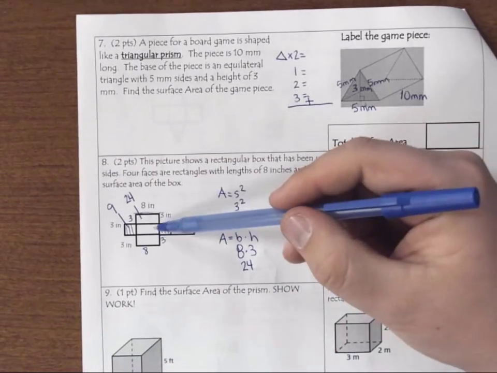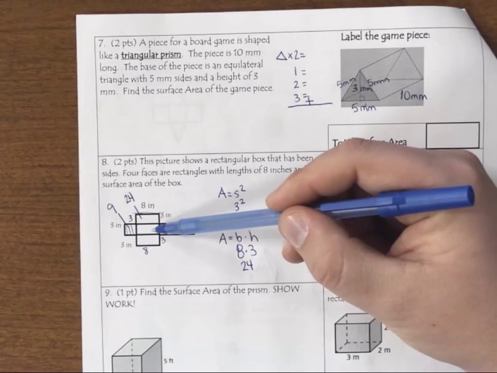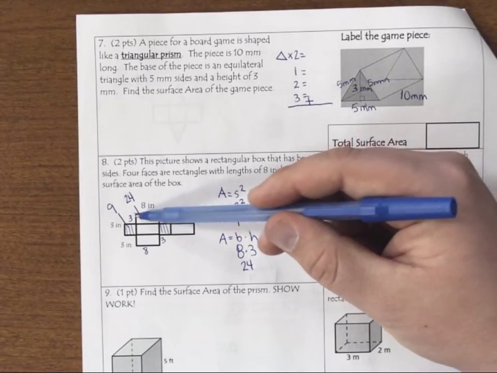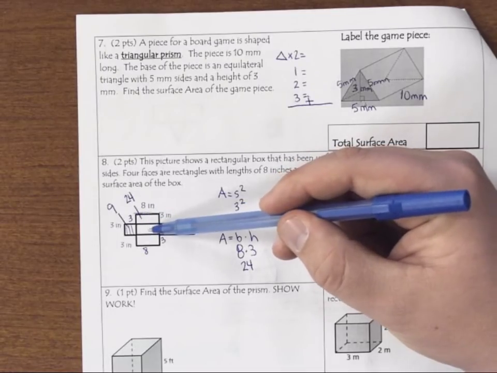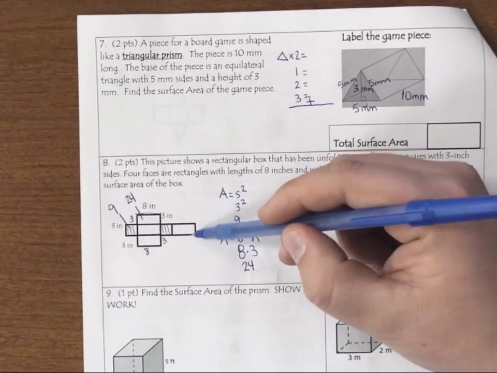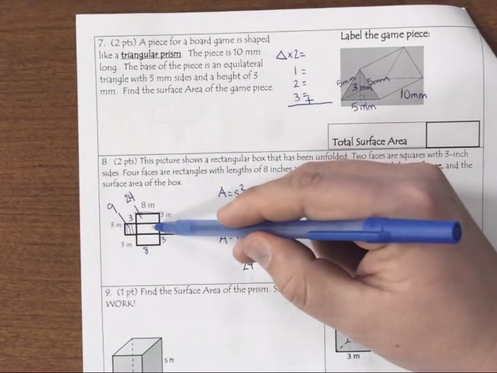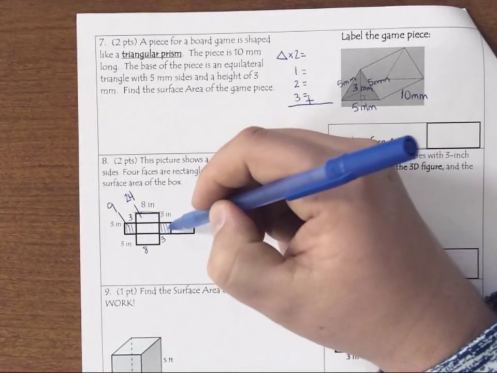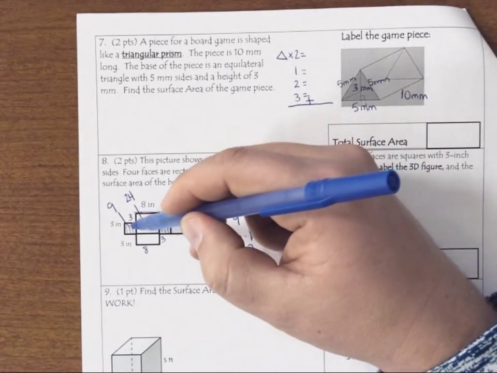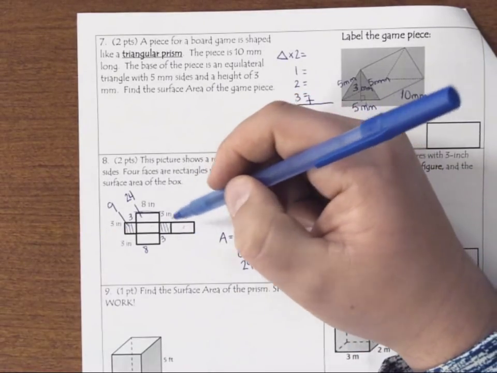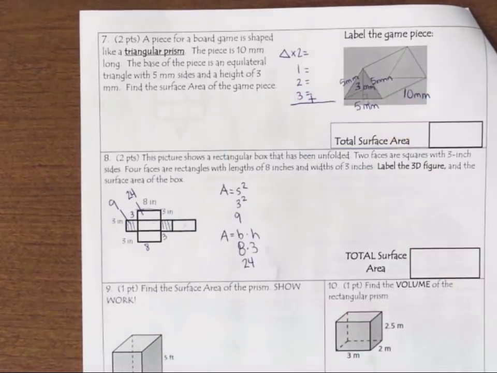Okay, what do I know about this rectangle? Well, we know that it's the exact same length and width as this rectangle, so that means that this is 24, this is 24, and this one out here is identical to this rectangle, so it also must be 24. And this square we know also must be equivalent to this square because they are on opposite sides of the box, so that means it also must be 9.